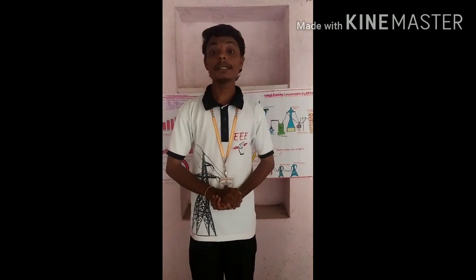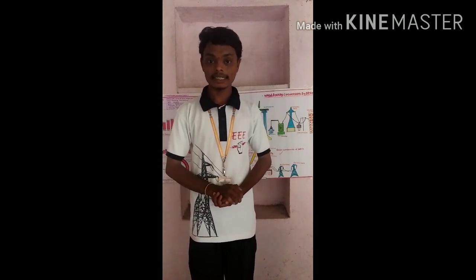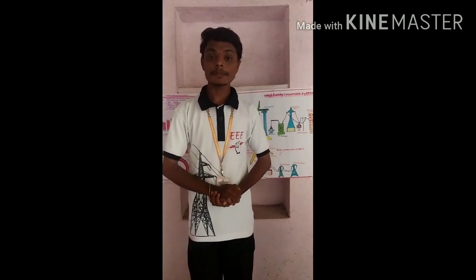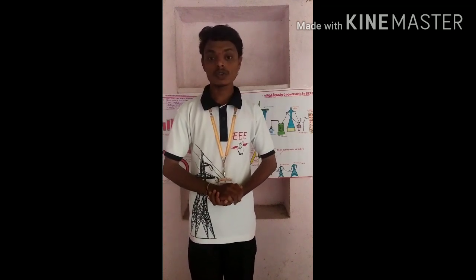The wind will cause the blades to rotate. Due to this, the rotor starts moving. As the rotor is connected to the main shaft, it spins the generator, which produces electricity. This electricity can be transferred by using transmission or distribution lines. This electricity can be used for homes, industries, schools, hospitals, etc.